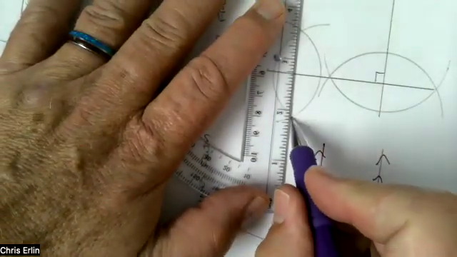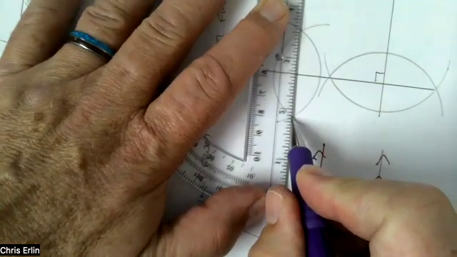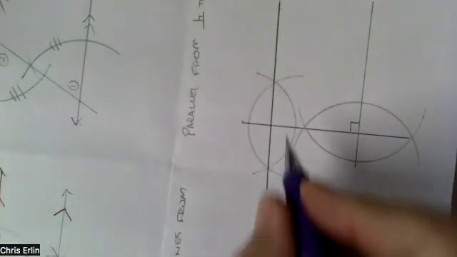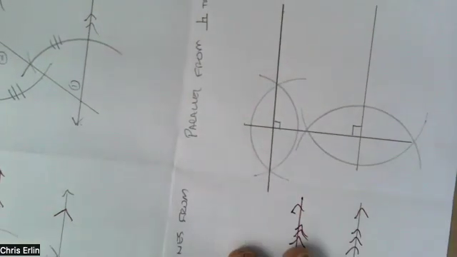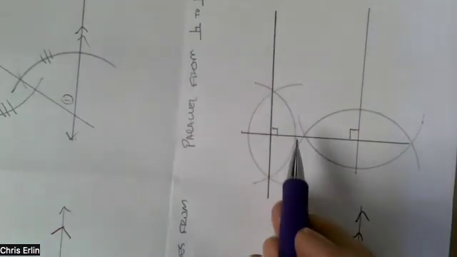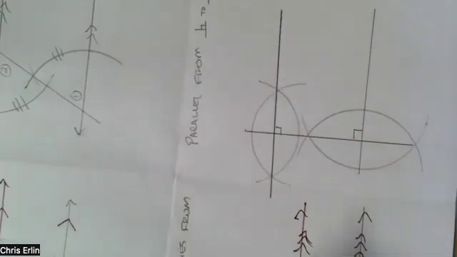Okay, where we're making it perpendicular to? Perpendicular to the new line you just made a moment ago. It's okay if it goes into the football. Like if the footballs overlap a little bit, sure, that's fine.